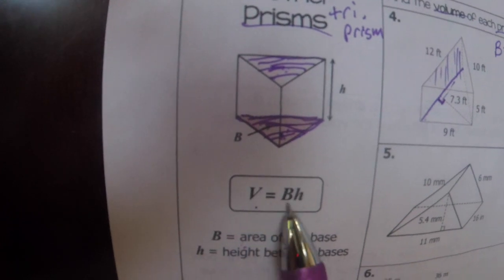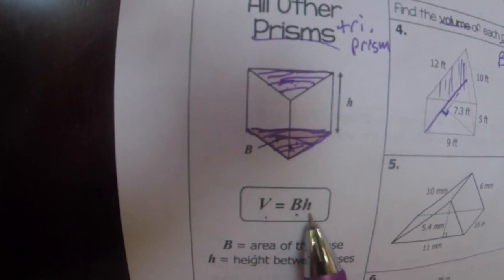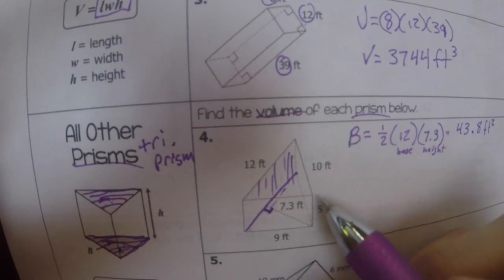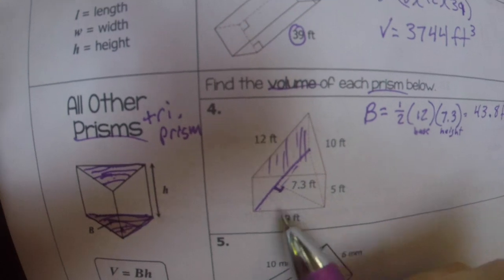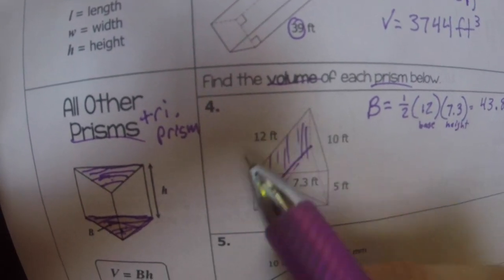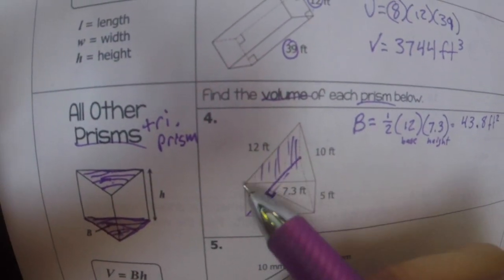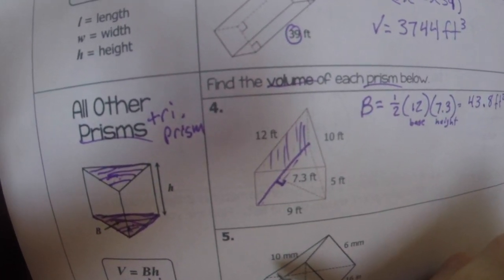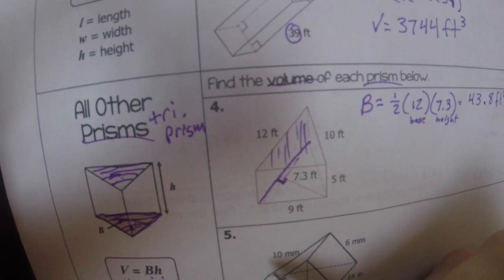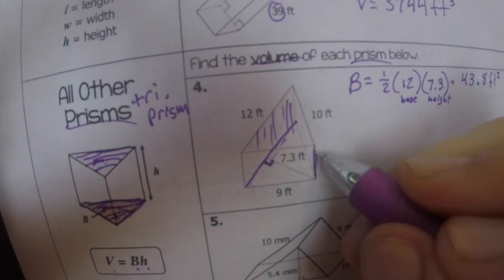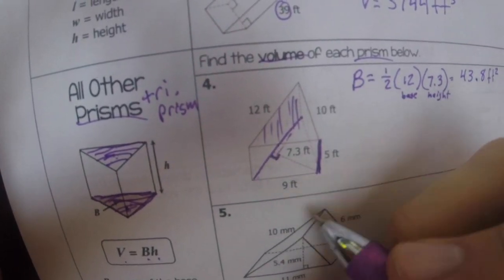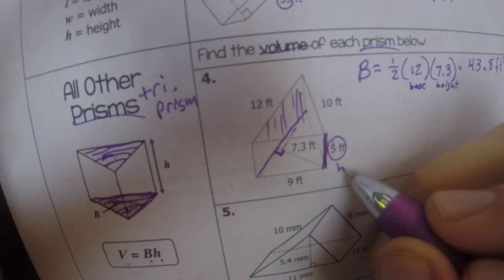Now in order to find the volume, I have to take the area of the base and multiply it by the height. So how much space is in between this top triangle and this bottom triangle? There's a lot of different dimensions here. We have to figure out how much space is in between this triangle and this triangle down here. I know it's kind of hard to see, but this dimension here is the space between this triangle and this triangle. So this 5, that's our height.